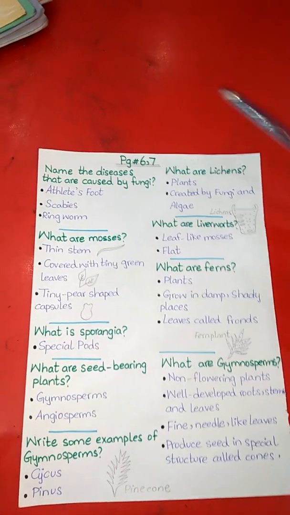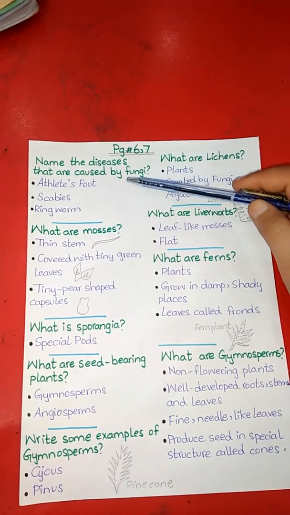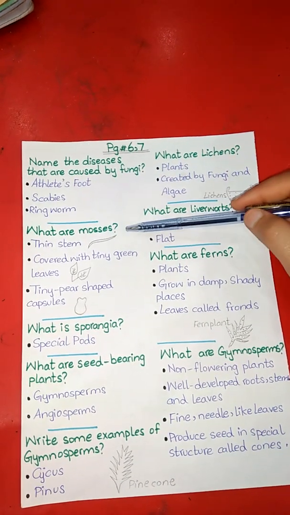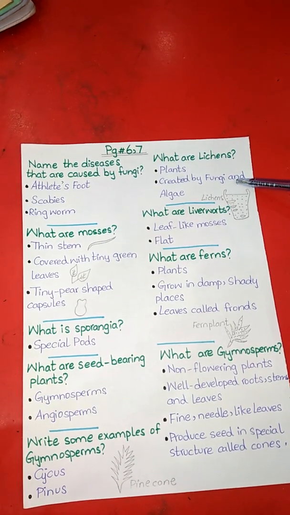Now repeat the previous questions. Name the diseases that are caused by fungi. Athlete's foot, scabies, ringworm. What are lichens? Plants created by fungi and algae.